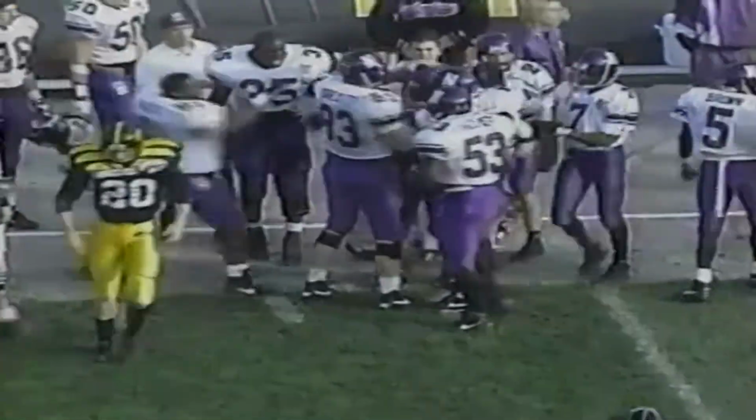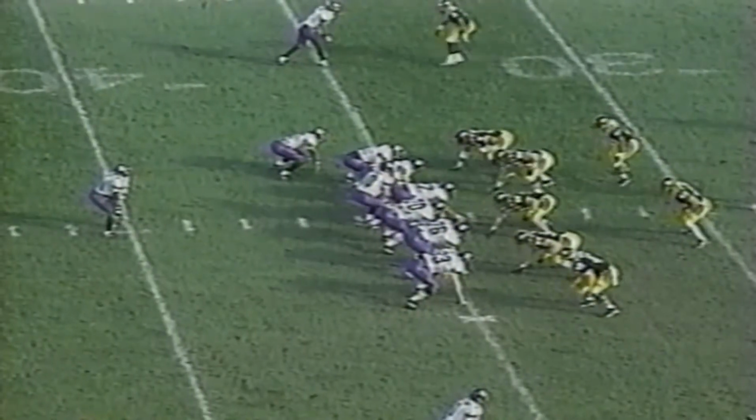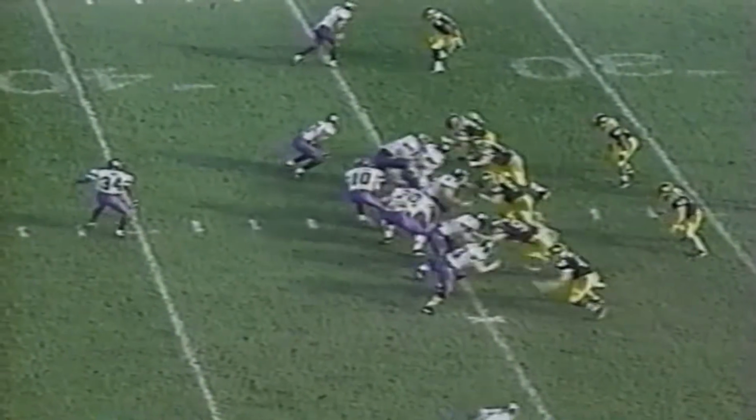Hurley kicks off. Autry comes back with it at the 10, 15, 20. 25, 30. He's at the 35. Now he's at midfield. 45, 40, and finally going to be pulled down by Porter after a return of 65 yards. 1st and 10 from the 34.